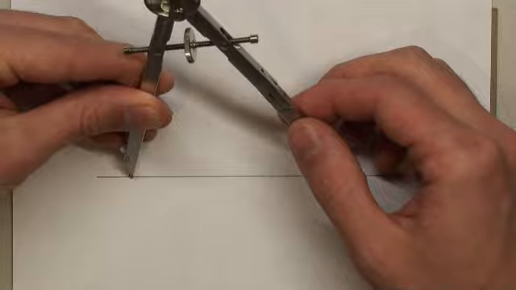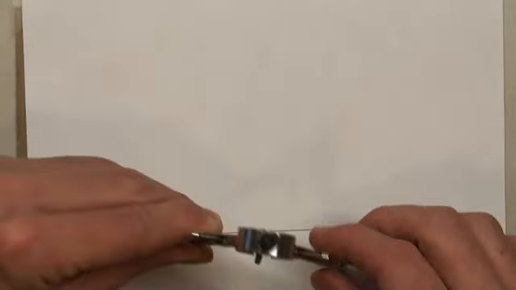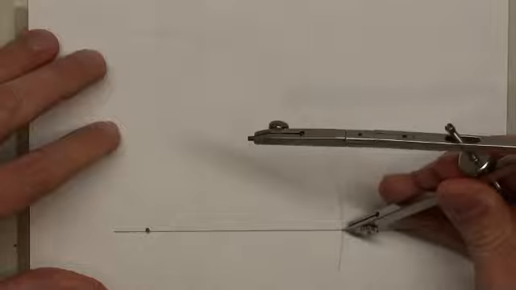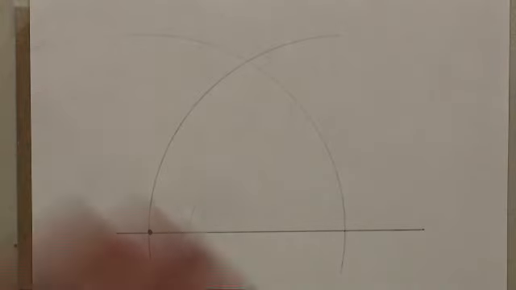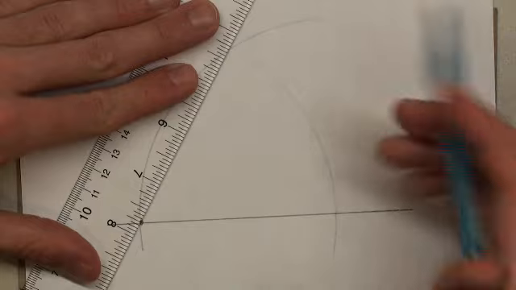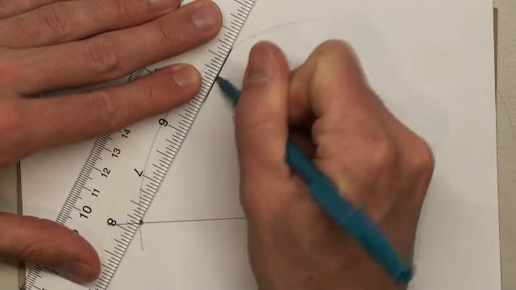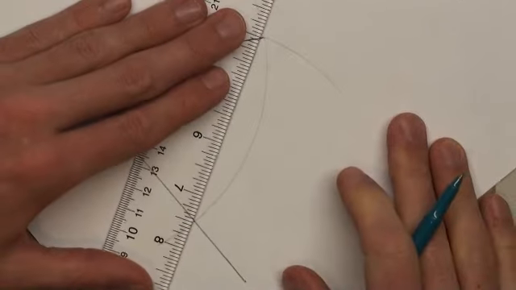Go back down here, and I'm going to make an arc that crosses the reference line and goes above the compass point. Then I'm going to that intersection point and doing the same thing to the left side. And I'm connecting all of my points of intersection using pen to draw my equilateral triangle.